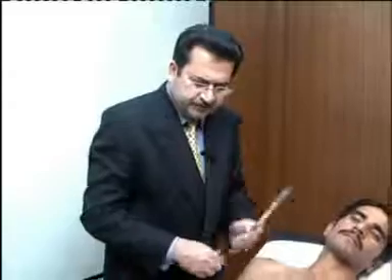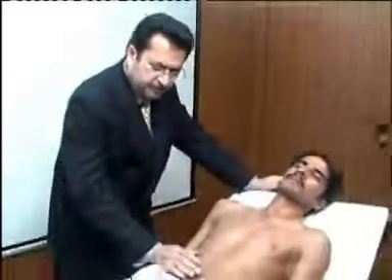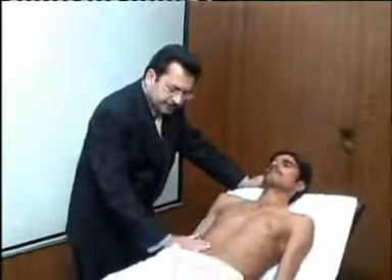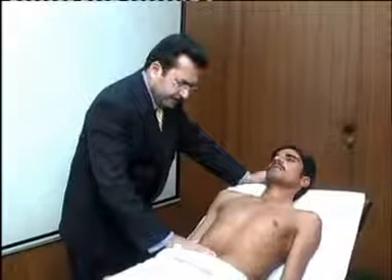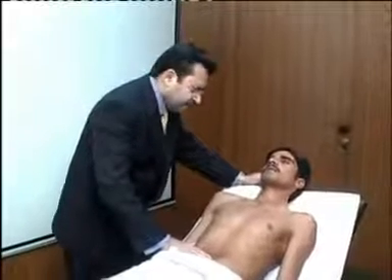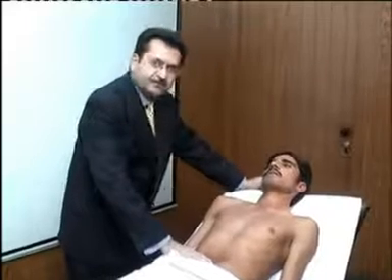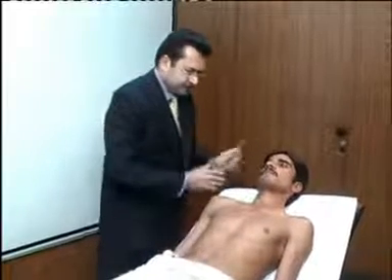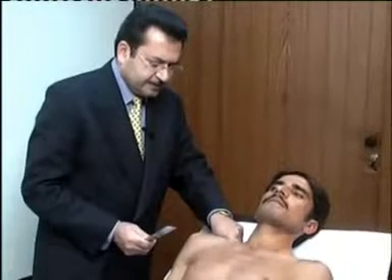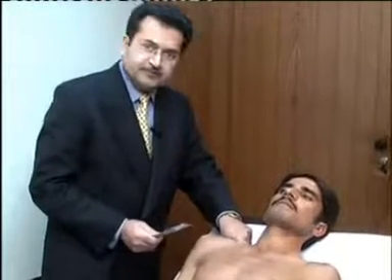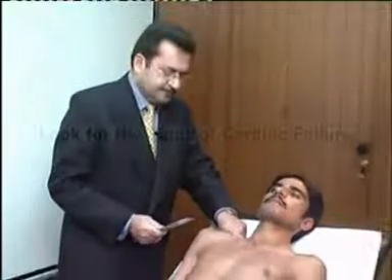At the same time, you can perform hepatojugular reflux by pressing the liver area with your hand and look whether there is any change in the level of the JVP or not. And sometimes you can also obstruct at the supraclavicular area and see whether the JVP level becomes prominent or has any effect or not.